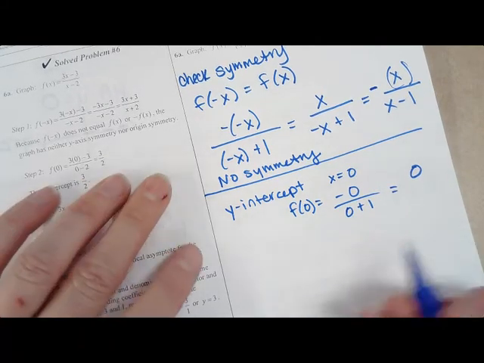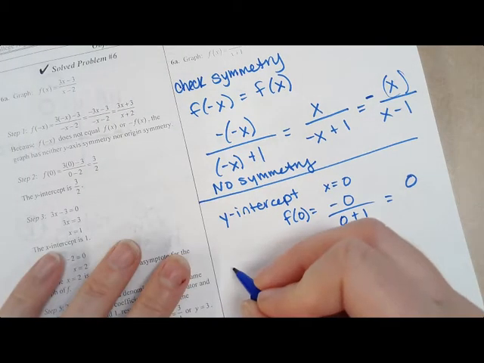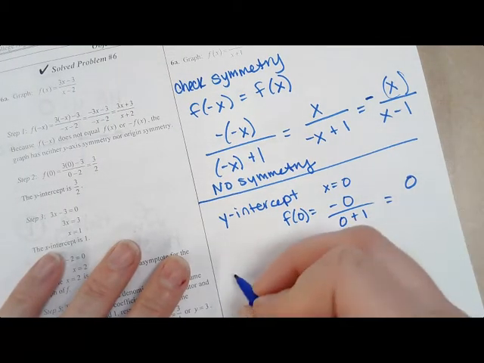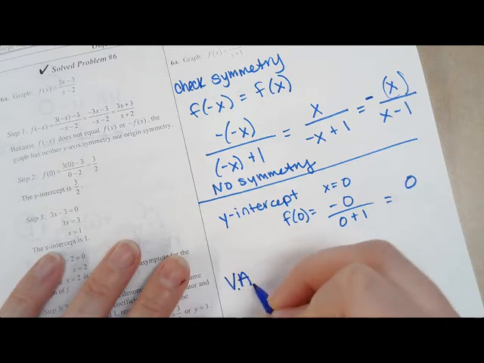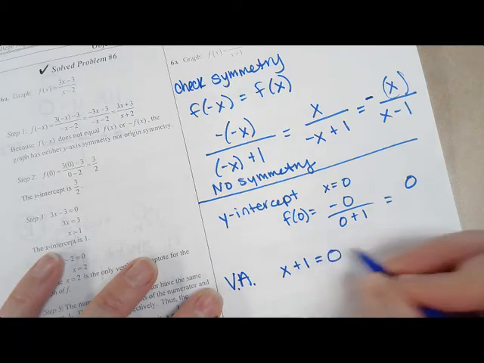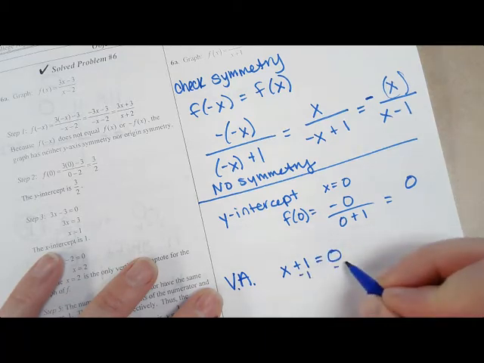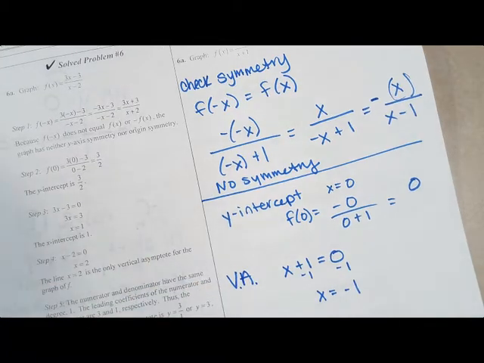And then we need to see about the vertical asymptote. So it'd be x plus 1. Nothing can be canceled, so equals 0. So -1. So x equals -1 is where we're going to have a vertical asymptote.